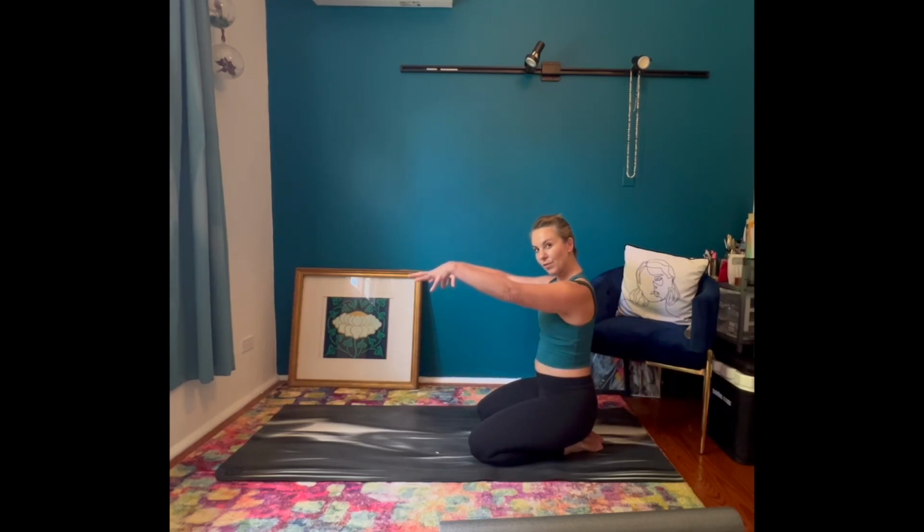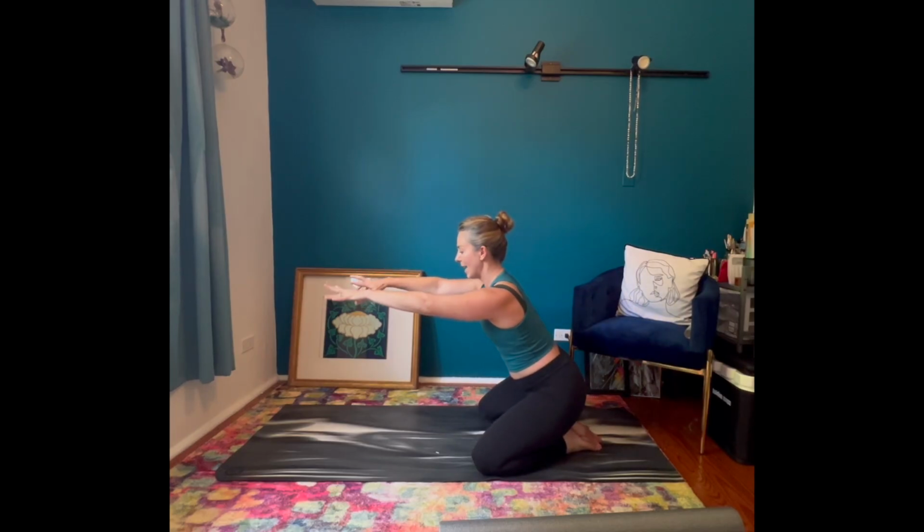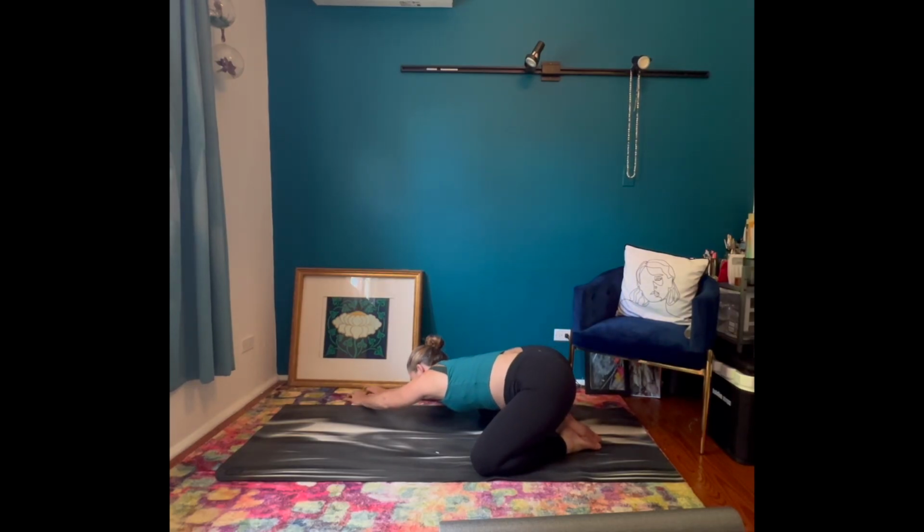And then come back onto the fingertips. Walk the hands away a little bit more, lifting the elbows. Tuck the chin, lift the head. Right? So you're in child's pose, and you're going to walk the hands over to the left side this time.